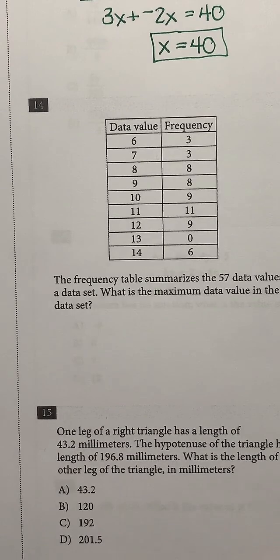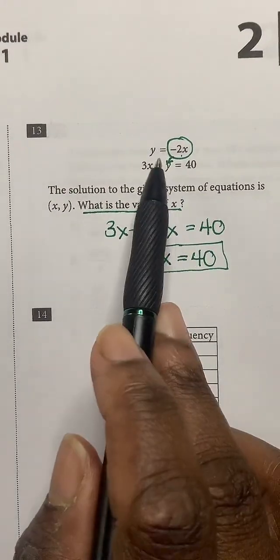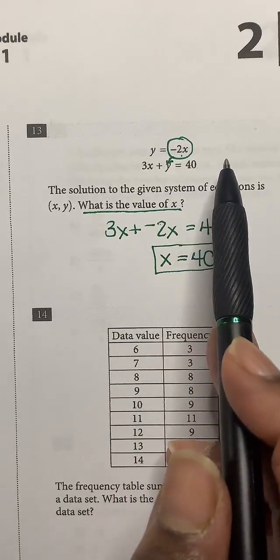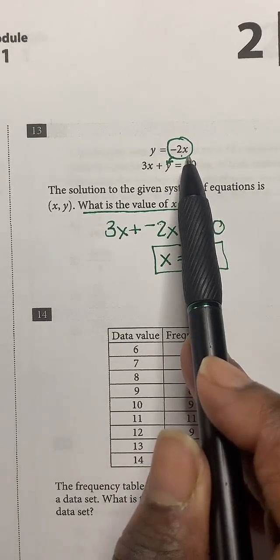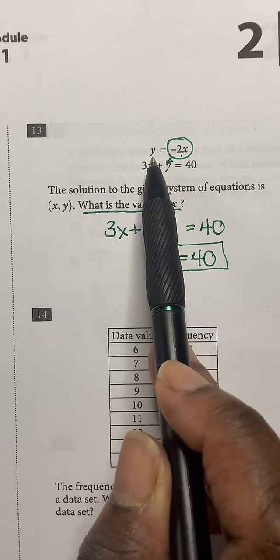Okay. So someone says, what if you got y over negative 2 and you plugged it in first? So that means you solved this for x. Well, my whole thing is, why would you solve this top equation for a variable when it's already solved for a variable?